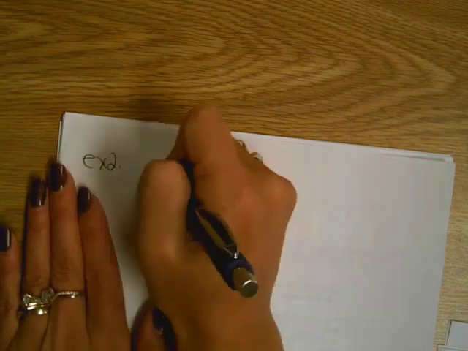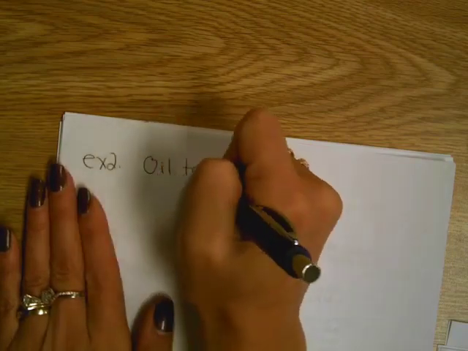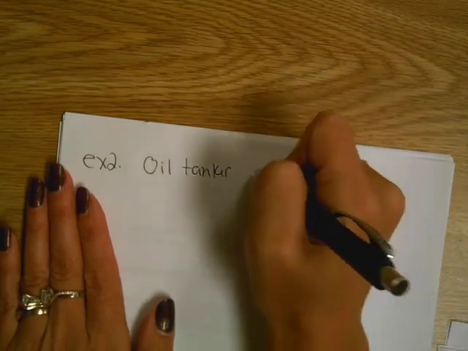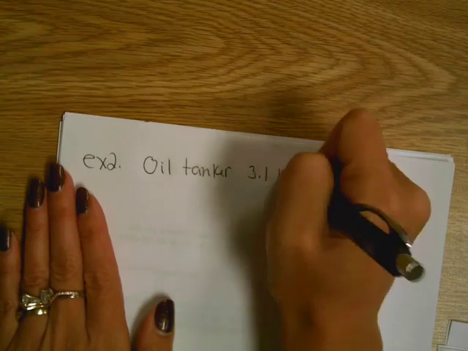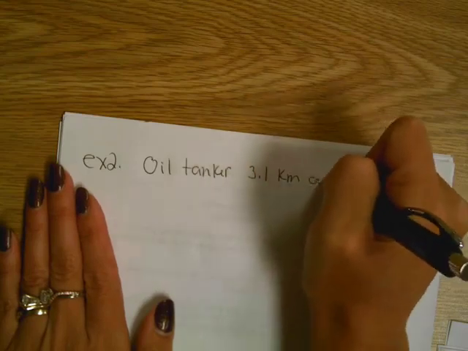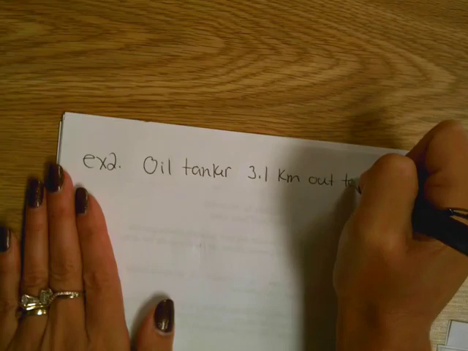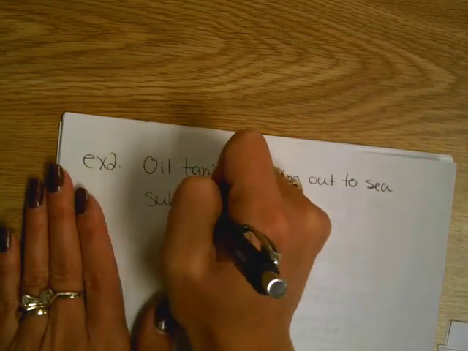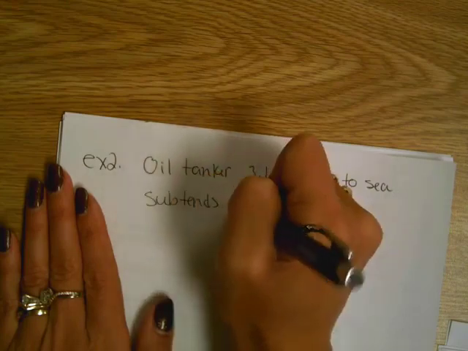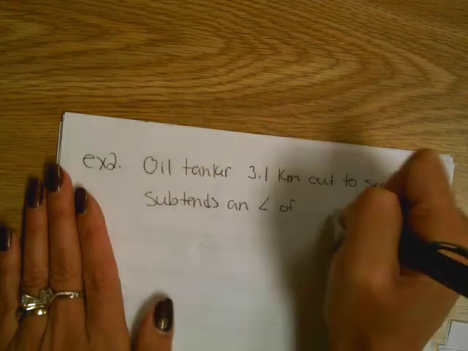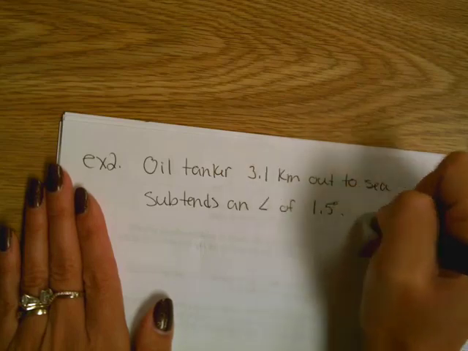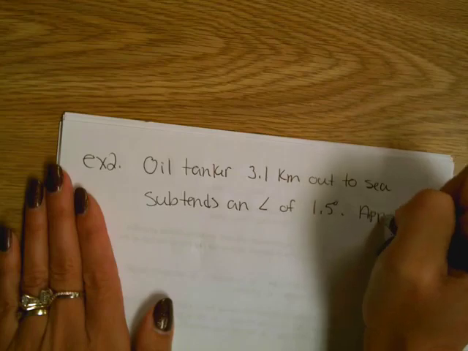An oil tanker that is 3.1 kilometers out to sea subtends an angle of 1.5 degrees. Approximate the length of the ship.